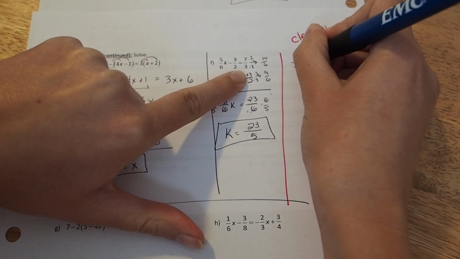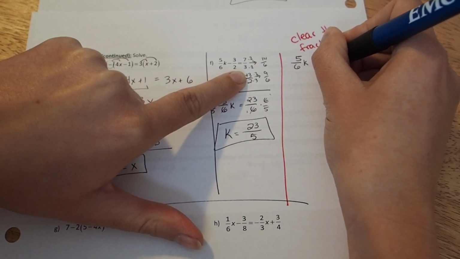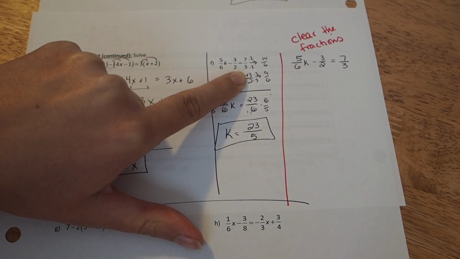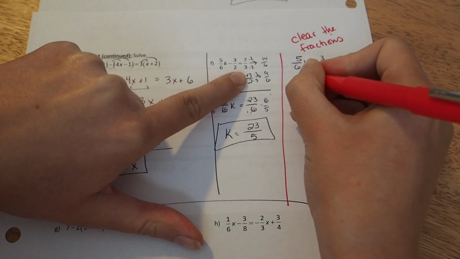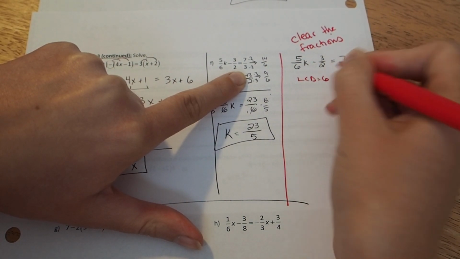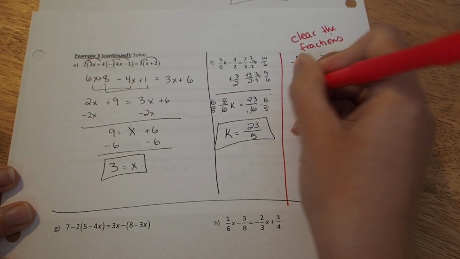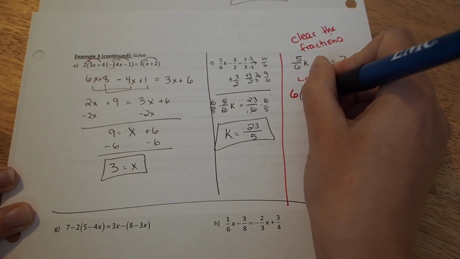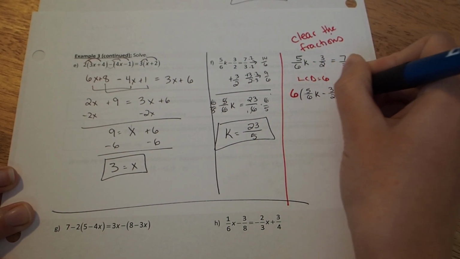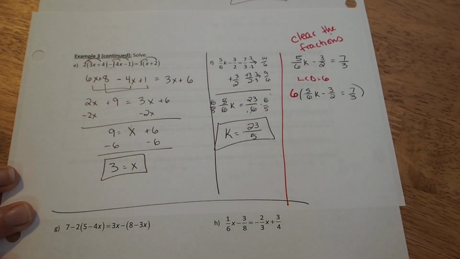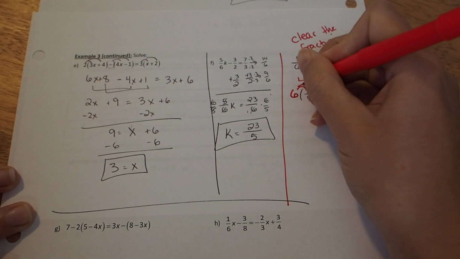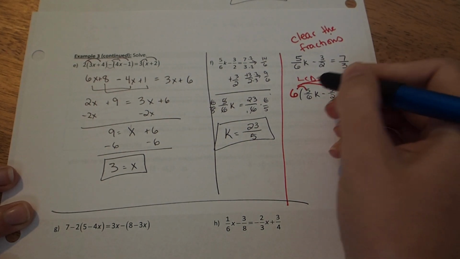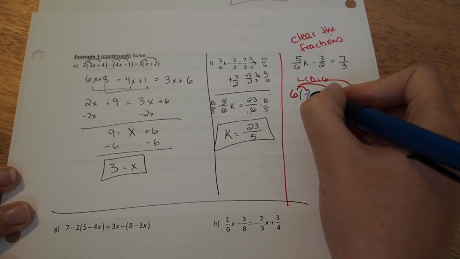It was 5/6 k minus 3/2 equals 7/3. That's before I did anything to it. So the least common denominator for all of these denominators would be 6. So to clear the fractions, we're going to multiply everything by 6. So it's going to be 6 times 5/6 k minus 3/2 equals 7/3. And we're going to make sure that least common denominator, that 6, multiplies into all of our fractions, all 3 parts in this equation. So first, 6 times 5/6 is 5, right?